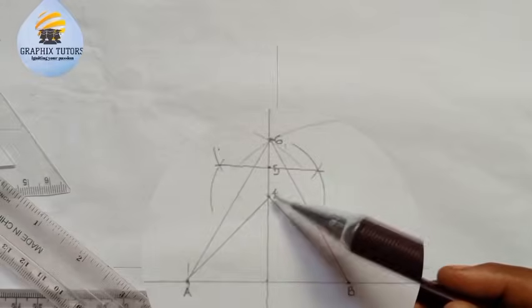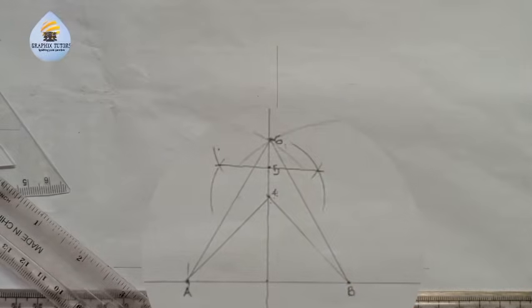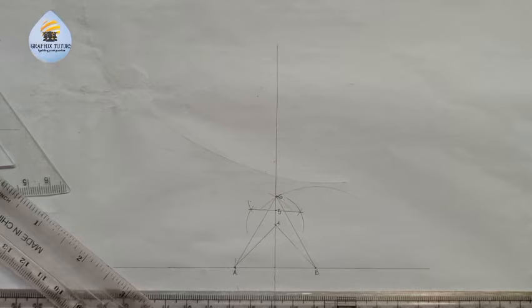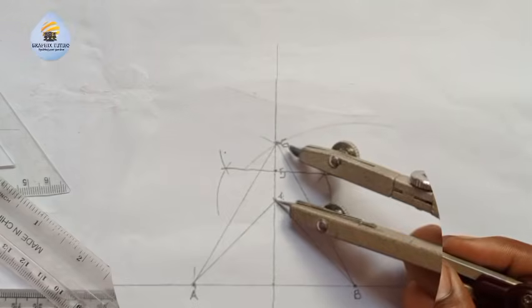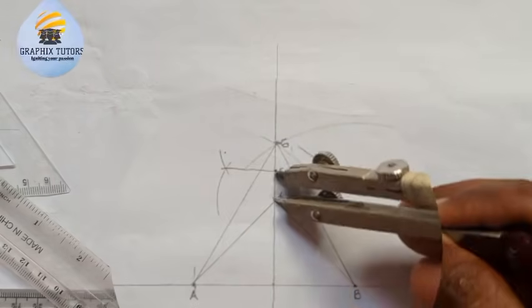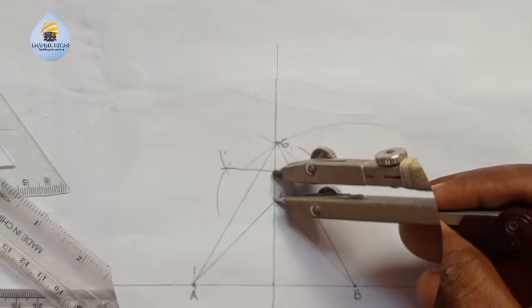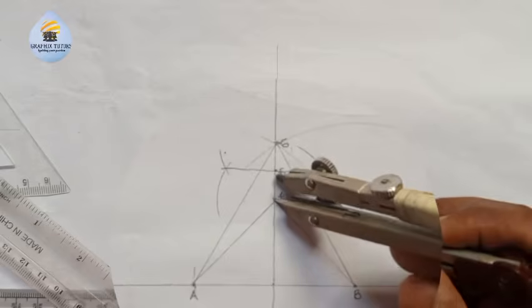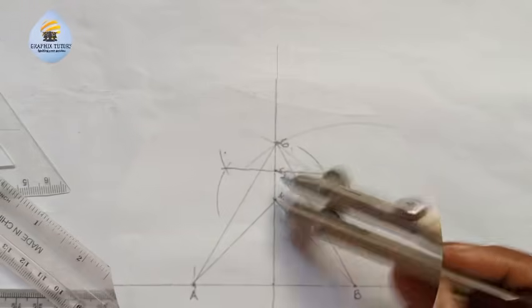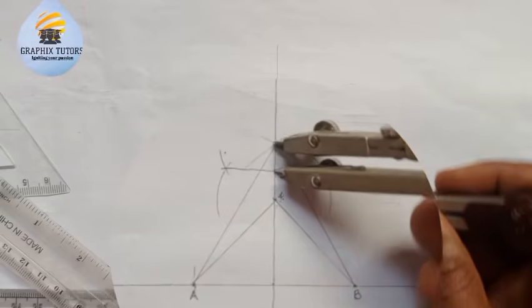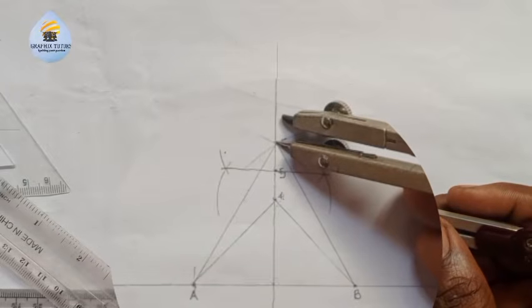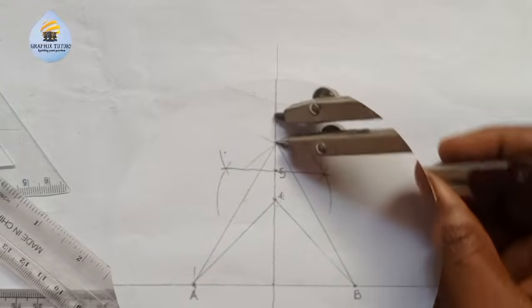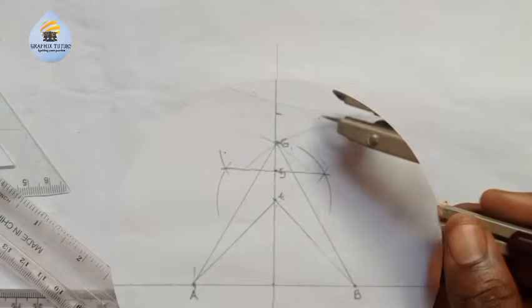So we've gotten 4, 5, 6, and we're told to draw a heptagon, right? So I need 7. Since there's an equidistance between 4 and 5, the distance between 4 and 5 is the same as 5 and 6. Then from that same measurement, I'll place it on 6, I'll get 7. So since I need 7, I'll just stop at 7.